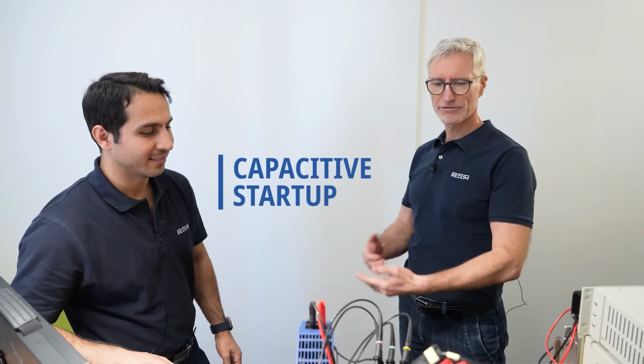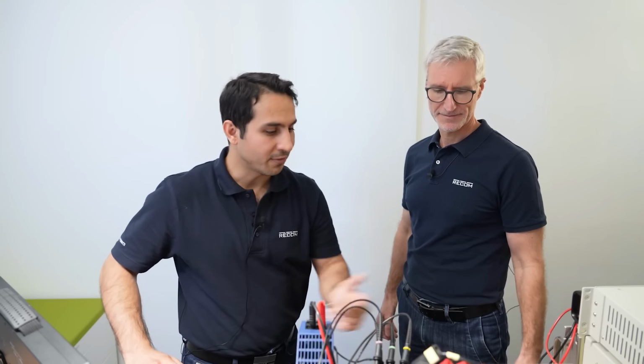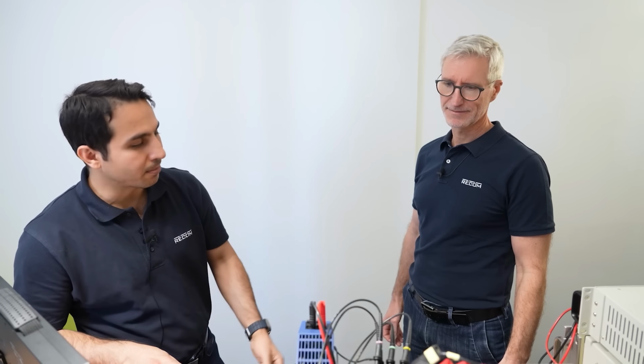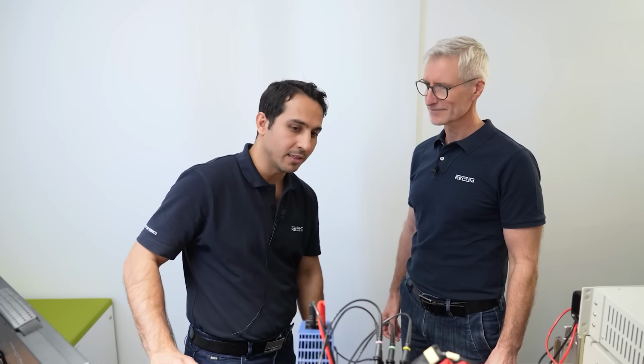Let's see the situation for a system startup. Typical behavior if the complete system is in silent mode, in sleep mode, and then we need to ramp it up, especially if one of the channels sees heavy capacitive loading. How would it react? Yeah, so for this setup, we brought a big capacitive load, 33 millifarad. Yeah. So we connected it to our channel 1.